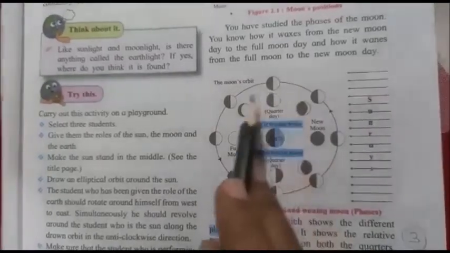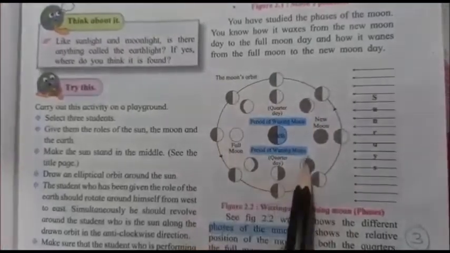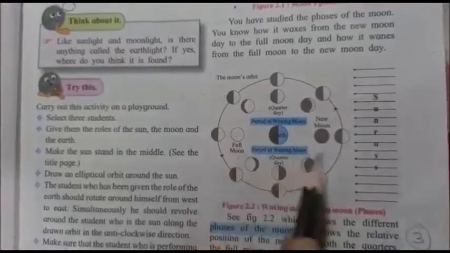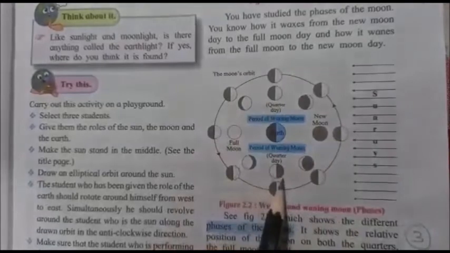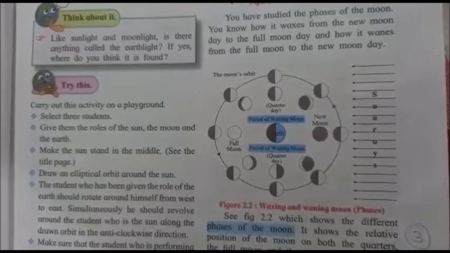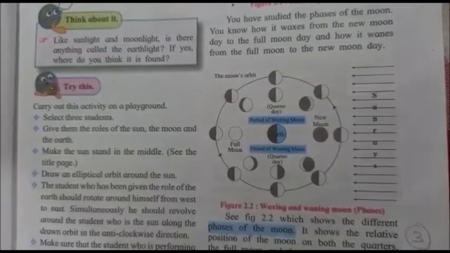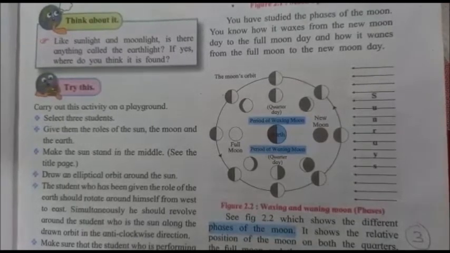See, you can see the figure here. The outer circle as well as the inner circle in which the images of the Moon are given. The illuminated portion of the Moon is visible due to the sunlight reflected from the Moon.